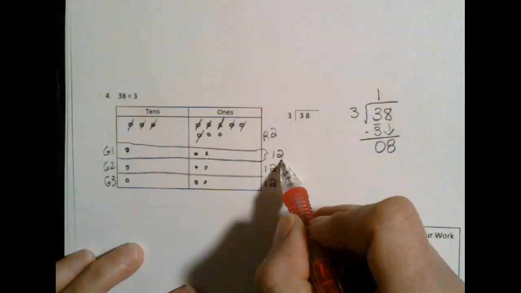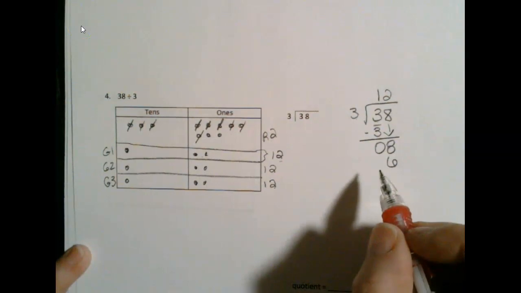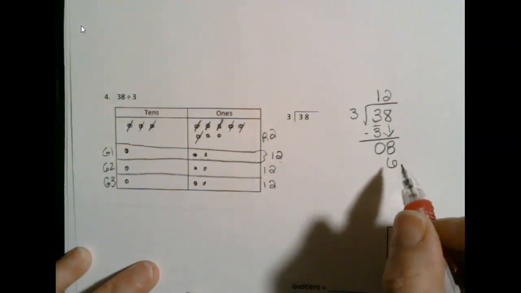For some reason my recording's stalling here. What's going on? Sorry about that, guys. It froze up on me for some reason.